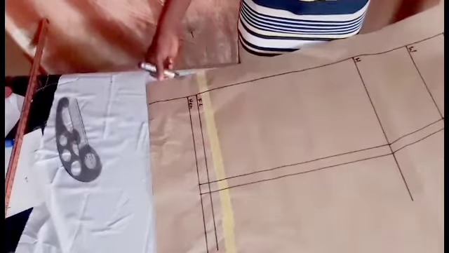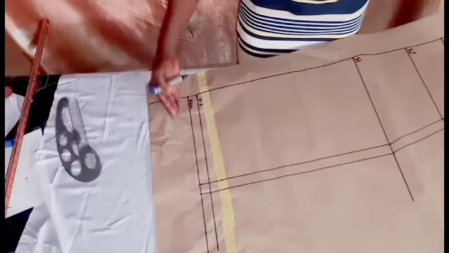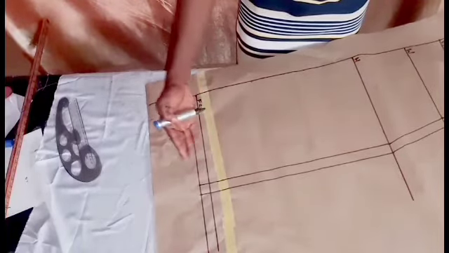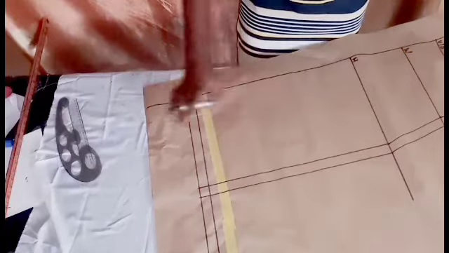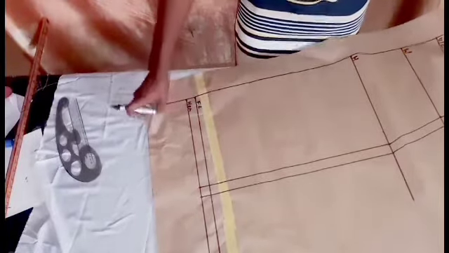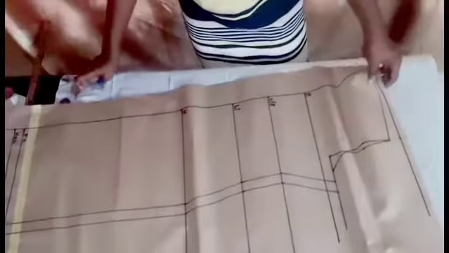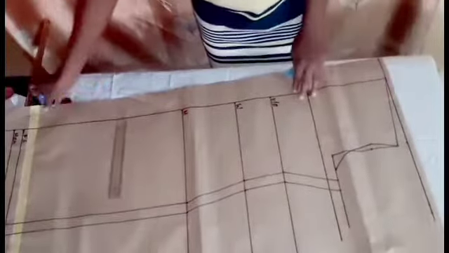the hem. You can decide to leave it straight like this. You can decide to curve it, just give it a curvy shape at that part. So it depends on what you want, it is your preference. Whatever you want, you can leave it straight, you can curve it. But before then, let's add our shoulder allowance, where we'll be joining.